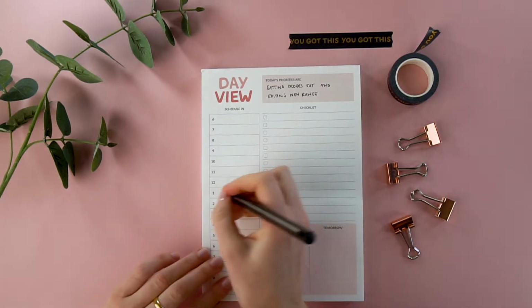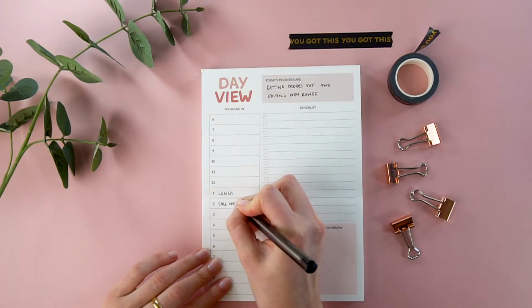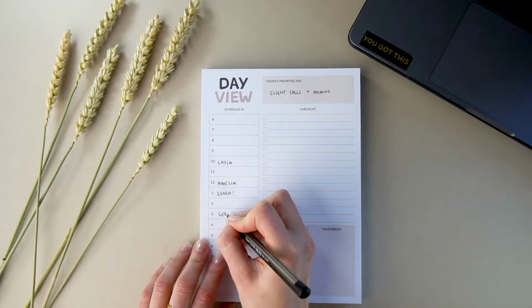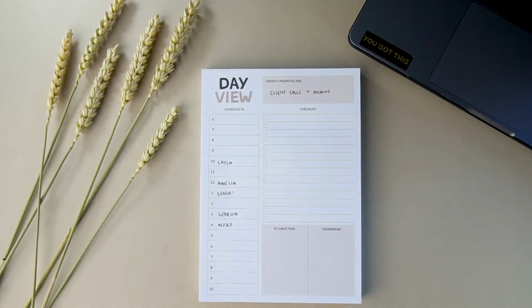Once you're clear on your priorities, then it's time to look at the detail of your day. Starting with the schedule section on the left-hand side, you want to add in any meetings or appointments that are coming up. This is a great place to start because it allows you to see how much of your time is already allocated and therefore how much time is available for additional tasks.